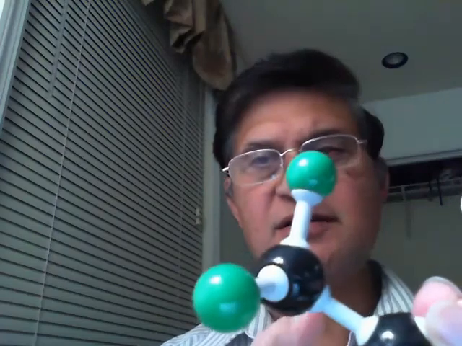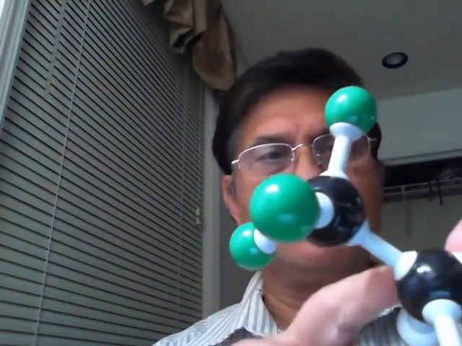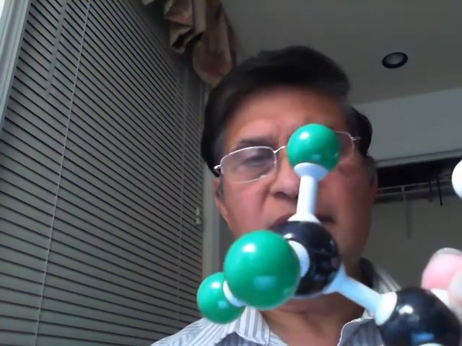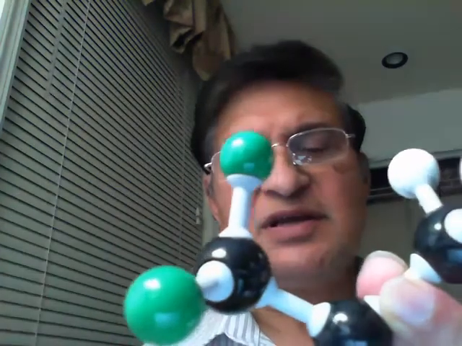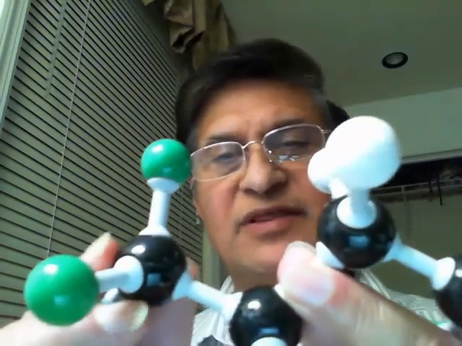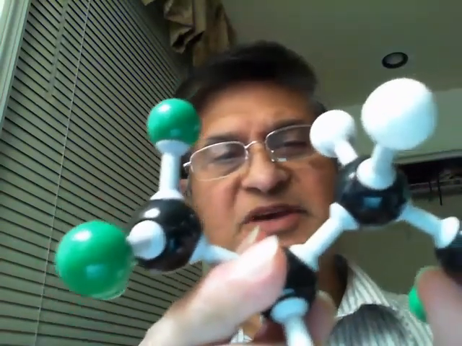This has 4 carbons. You can see all the 4 carbons. The black ones are the carbons. And I made the methyl groups more colorful so that you understand that, even though these are hydrogens at the end, they're really part of the methyl group. So I have one methyl group here and the other methyl group here.